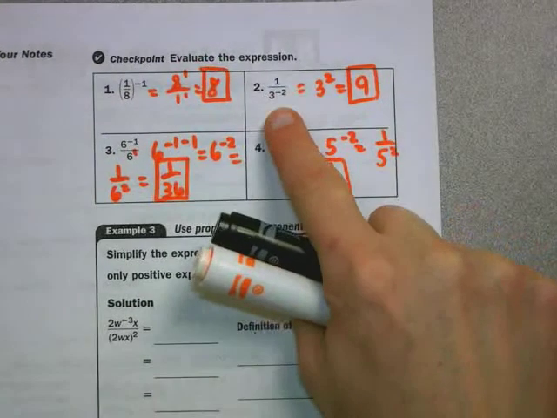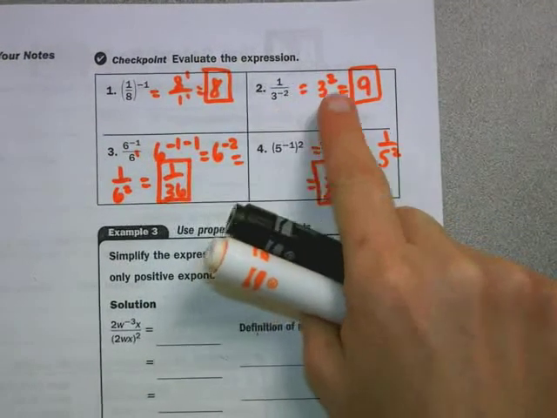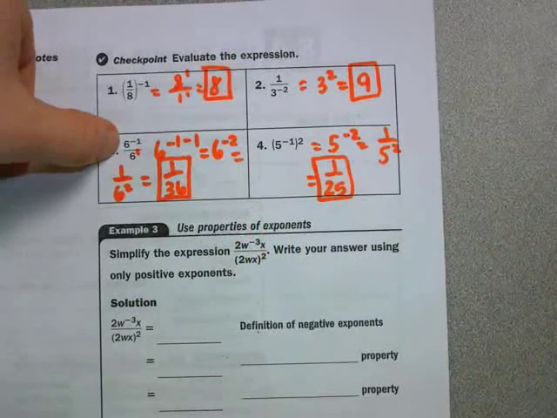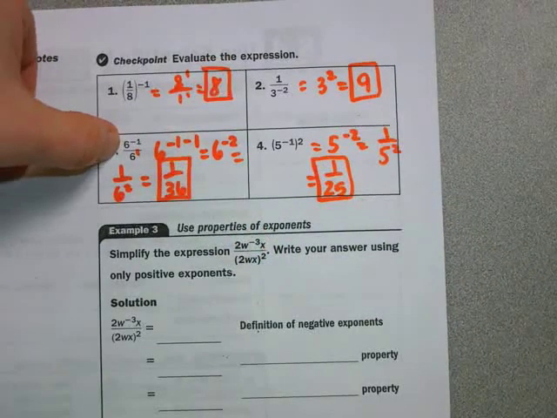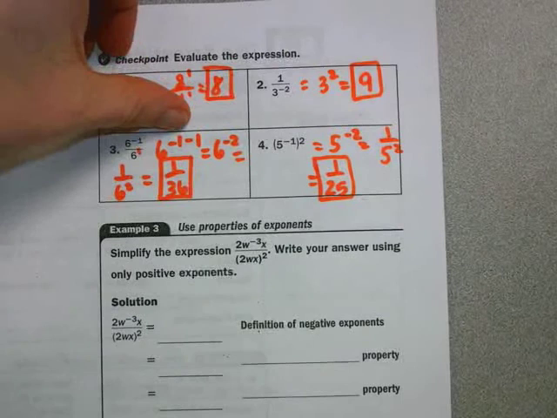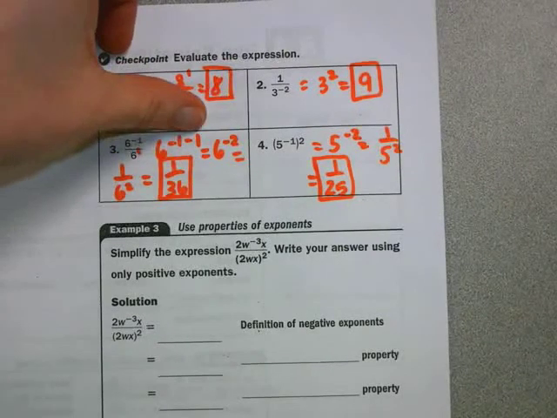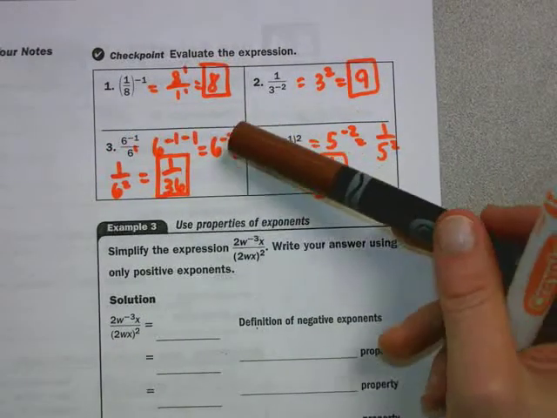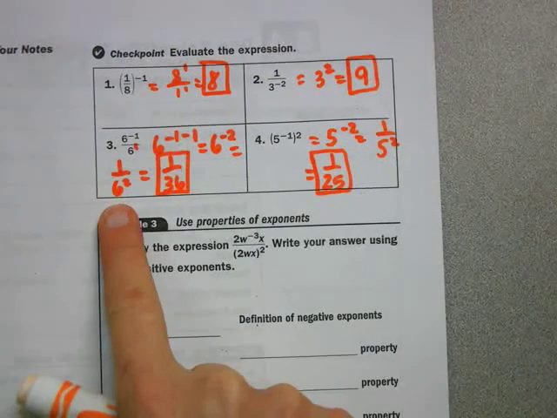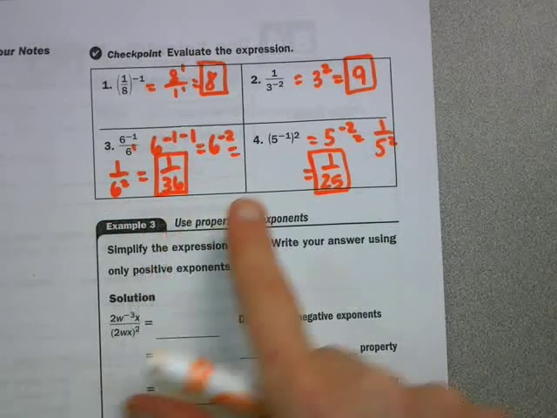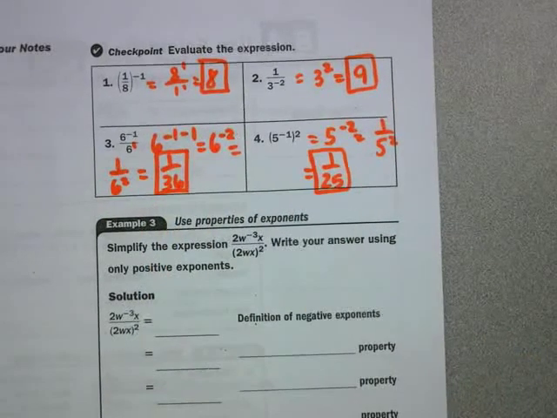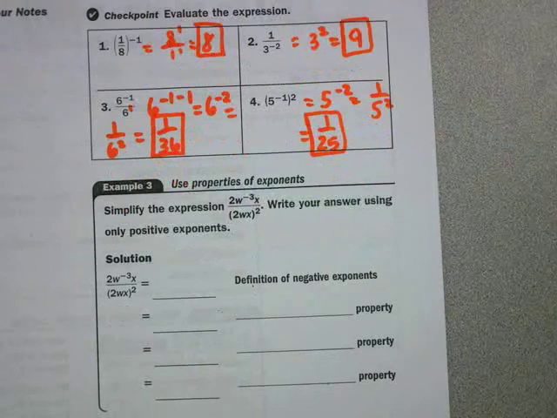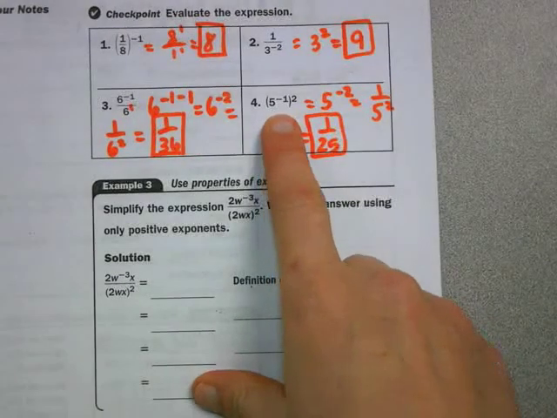3 times 3 is 9. All right, I use the quotient rule here, which is same base, subtract the exponent, so it becomes -1 from the top minus the power of 1 that's on the bottom, which is 6 to the -2. Then I rewrote it as 1 over 6 to the 2, using my rule of negative exponents, which is 1 over 36. And right here, it's 5. All right, it doesn't seem like I paused for long there, but I was paused for a long time, so I can't remember if I explained number 4 and finished it or not. So I multiplied my exponents here. It's 5 to the -2. Moved it to the bottom. 5 times 5 is 25.